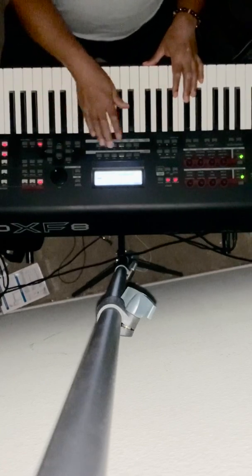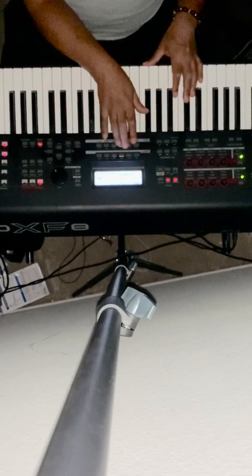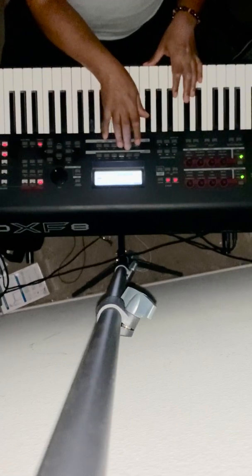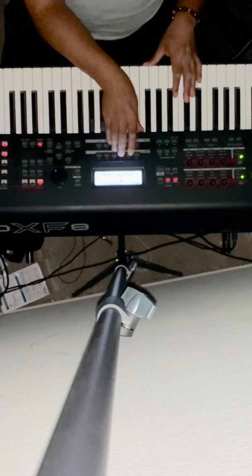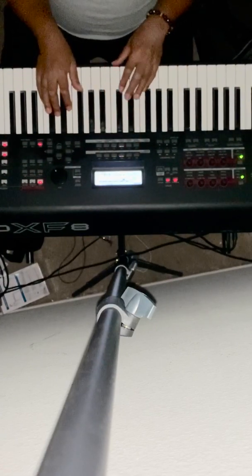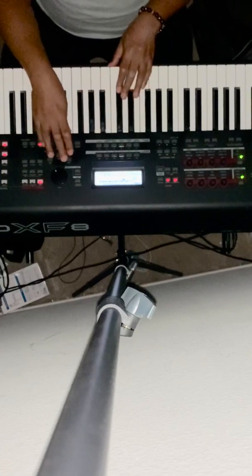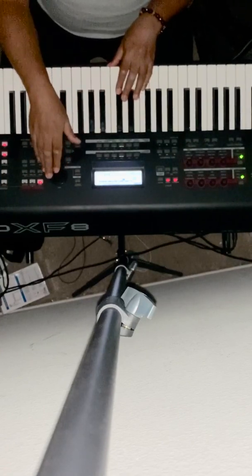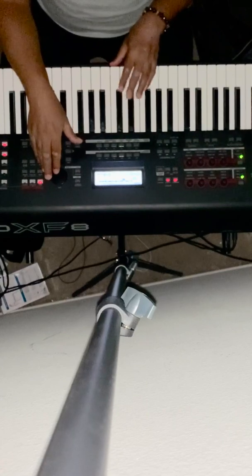Now, to get to your envelope generator for amplitude, you're going to press F4, and then you press F3 to get to that. Now, by default, it's going to have you on attack. And I'm just going to show you some basic stuff because this can get real complicated.